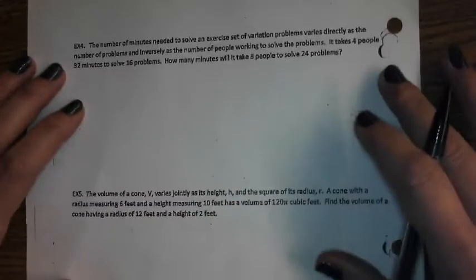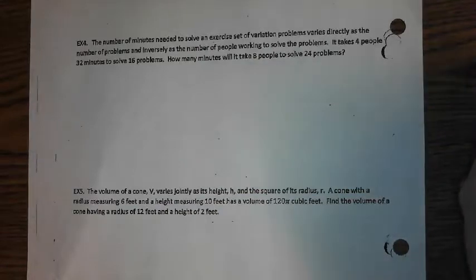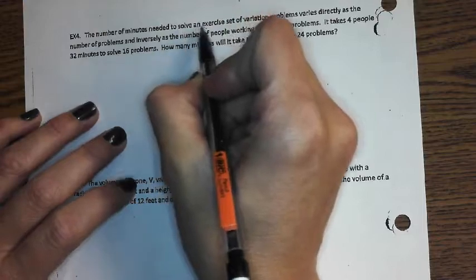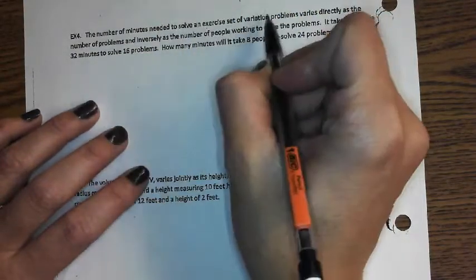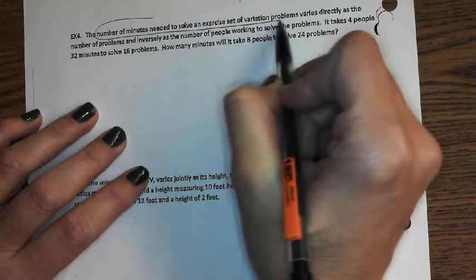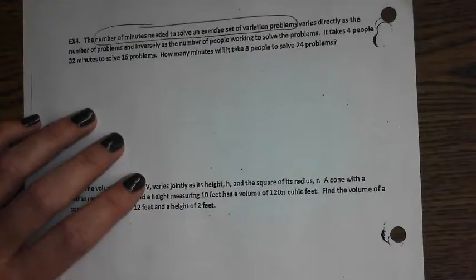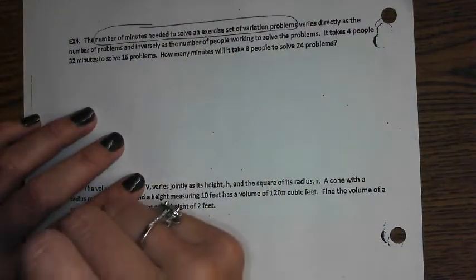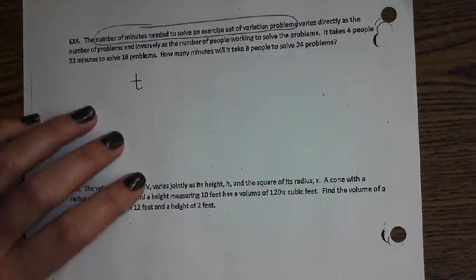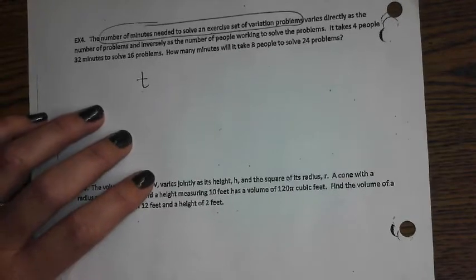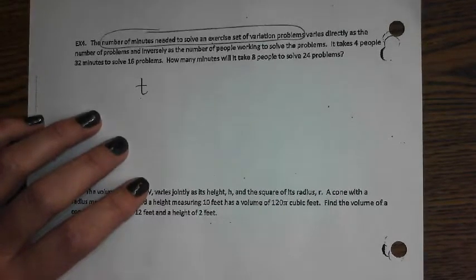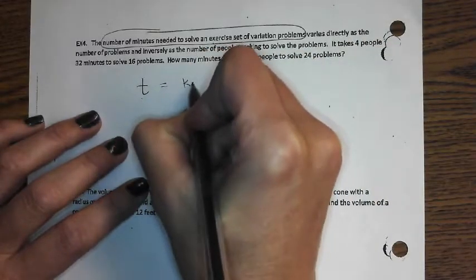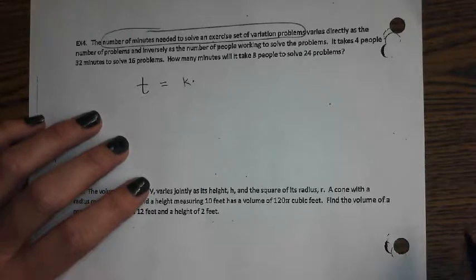All right. I'm going to do this one, and then I'll set you free on the next one. The number of minutes needed to solve an exercise set of variation problems. So, number of minutes. What variable do you want to use? T. Oh, time, okay. I was going to go for M, minutes, but T for time's better. Varies directly as, so K times the number of problems.